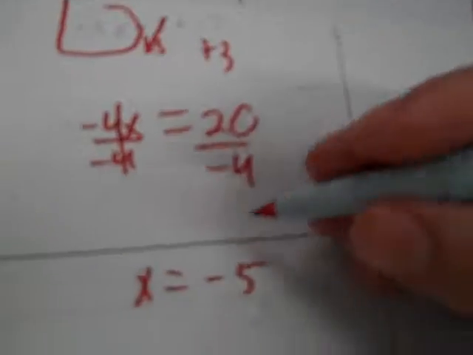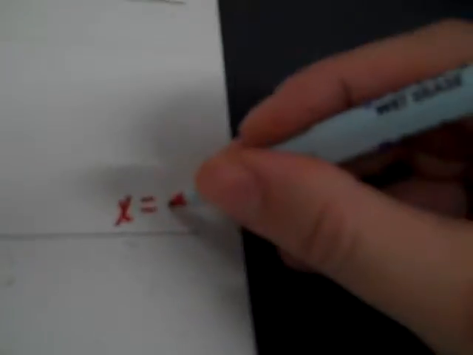So I get negative 5. Now I don't need to square root, because there's no second power, so that's the answer. Now that seems like a pretty basic problem, but sometimes to understand it, we need to throw ones in there where we don't need to use that.